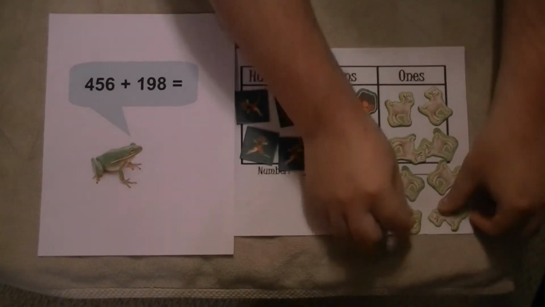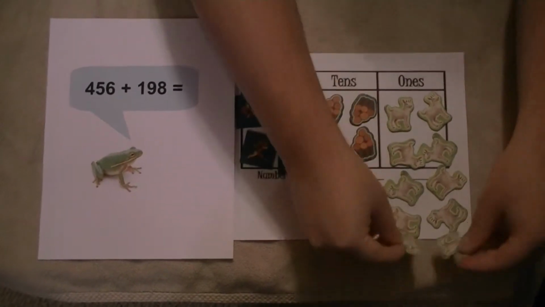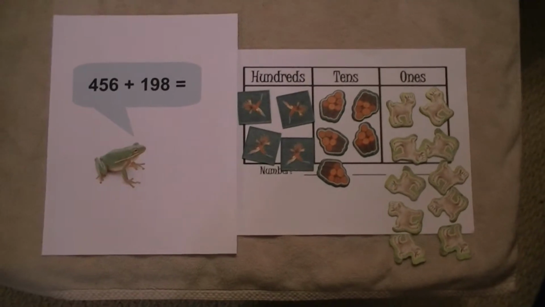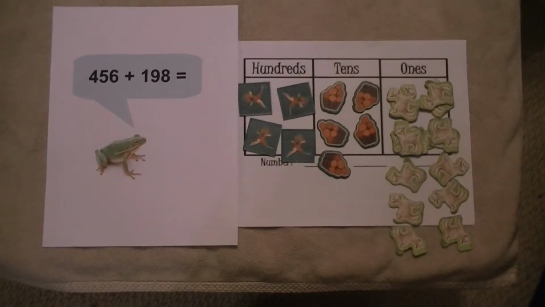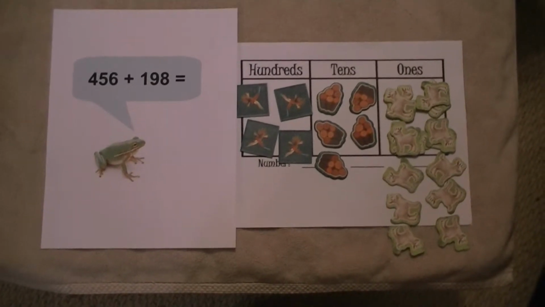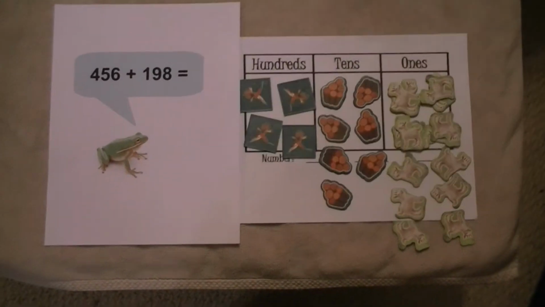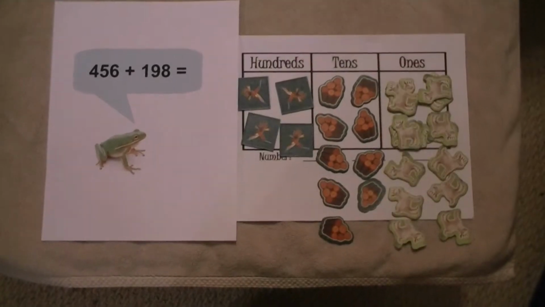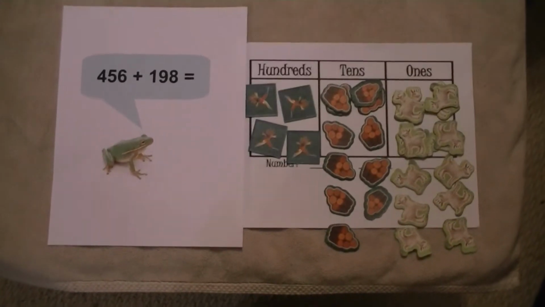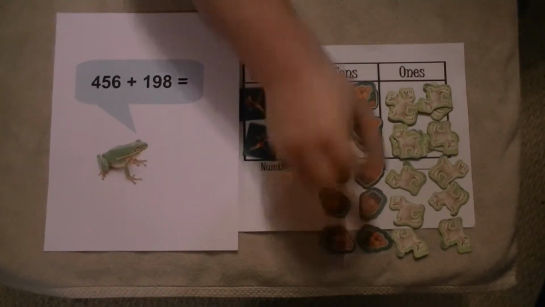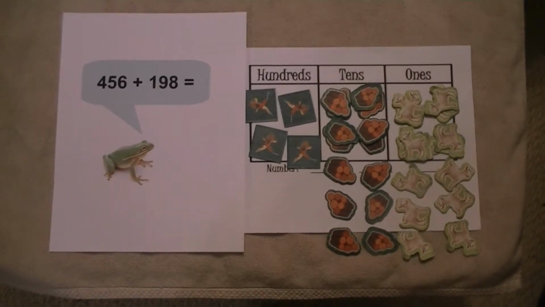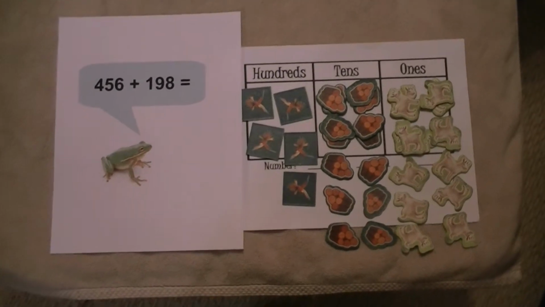Starting off with 2, 4, 6, 8. 9 tens, 2, 4, 6, 8, 9 tens, and 1 hundred.